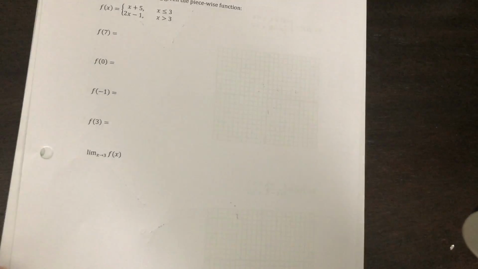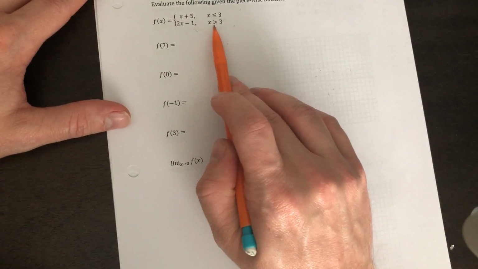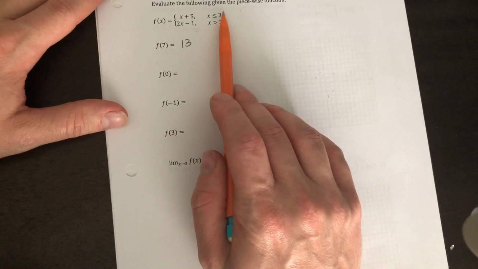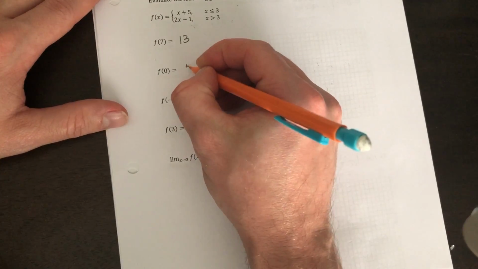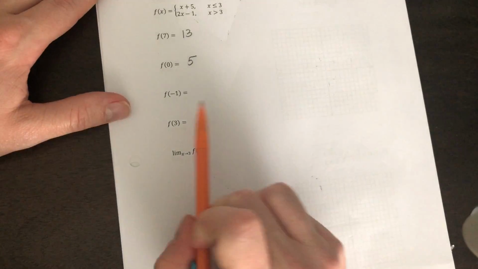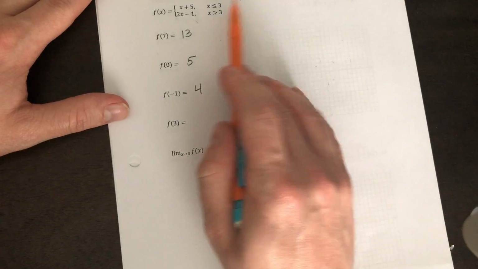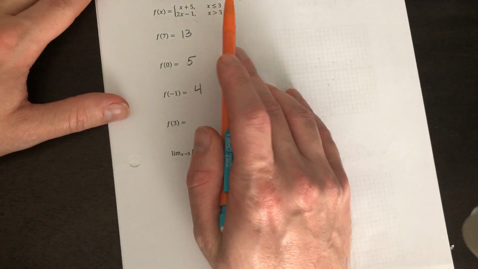Okay, next one. It says evaluate the following given the piecewise functions. So we have to locate what branch these things are going to be in. So f of 7. 7 is located in this branch right here. So 7 times 2 is 14. 14 minus 1 is 13. 0 is going to be located in this branch over here. So 0 plus 5 is 5. f of -1 is located in the top branch. So -1 plus 5 is 4. f of 3. f of 3 is located in this branch because it's equal to. 3 plus 5 is 8.